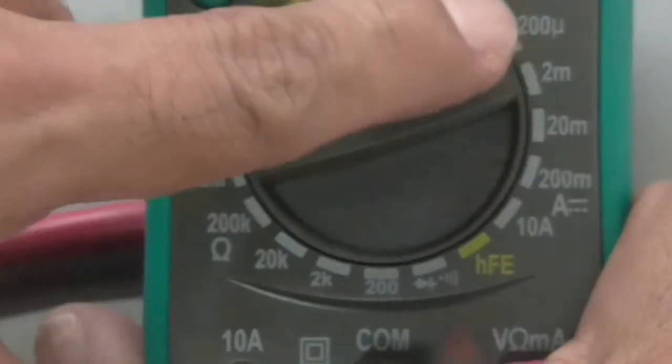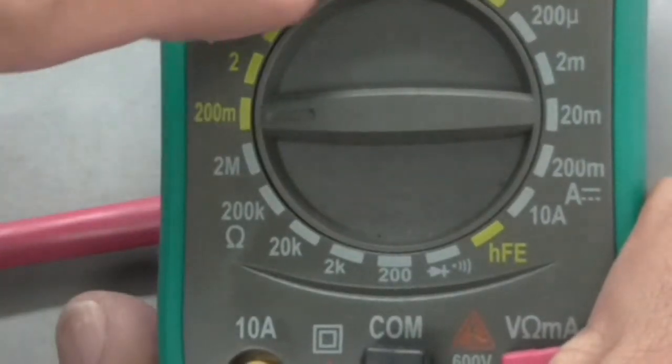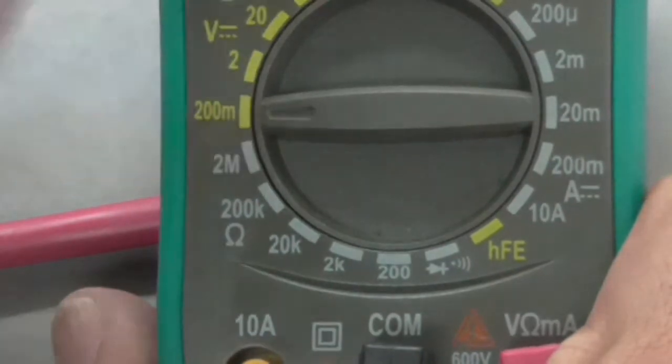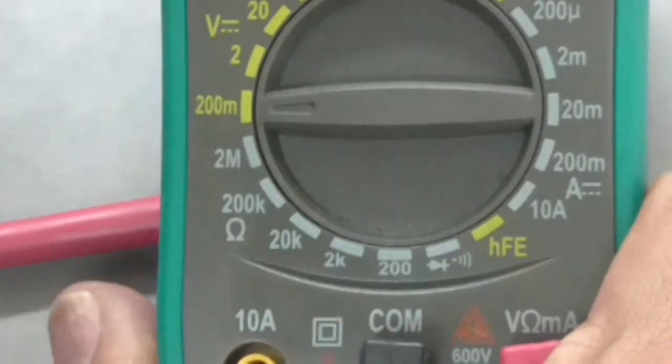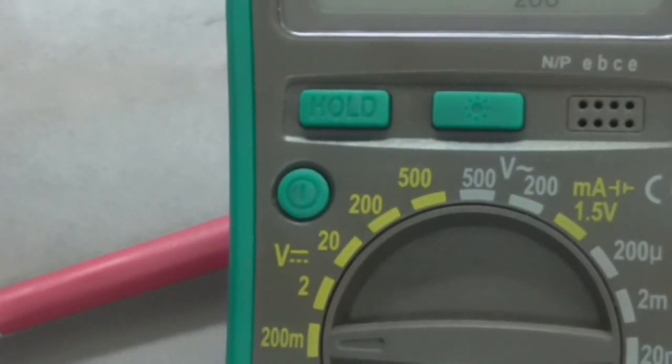So this side is for current measurement, this part is for our DC voltages, and these two are for our AC voltages.